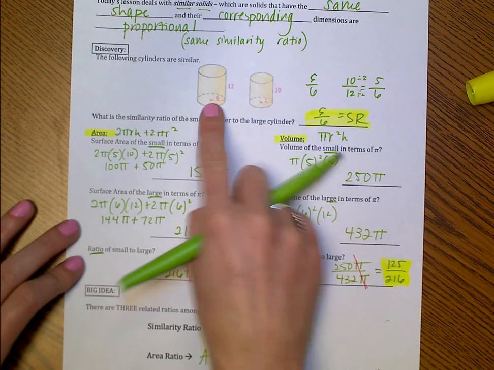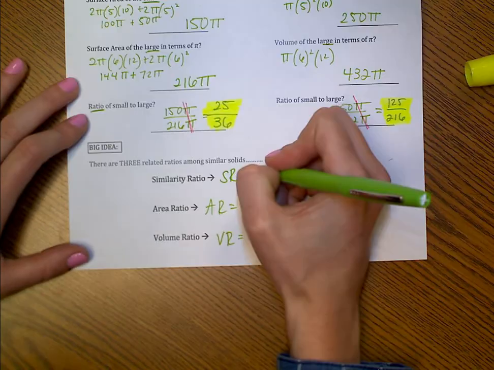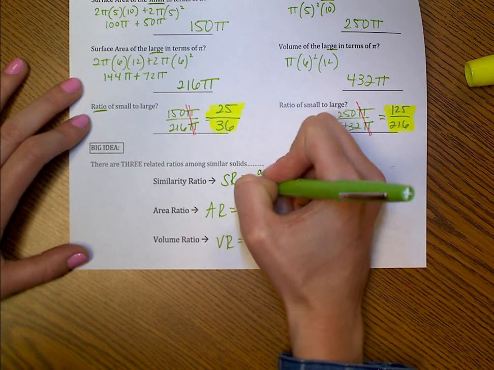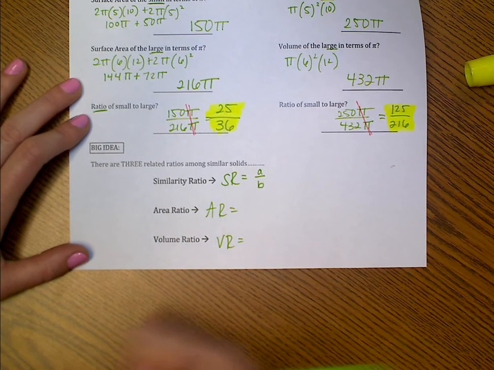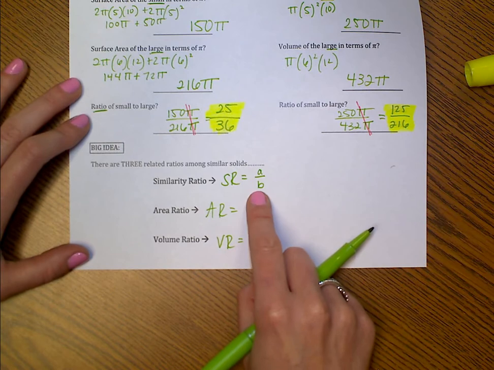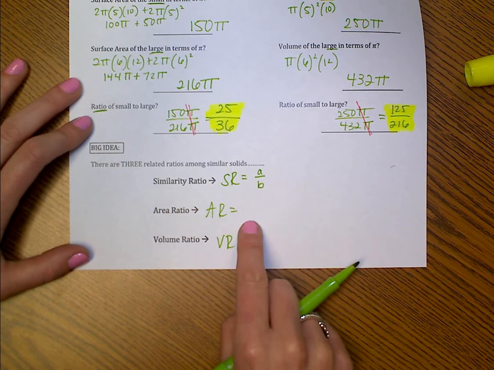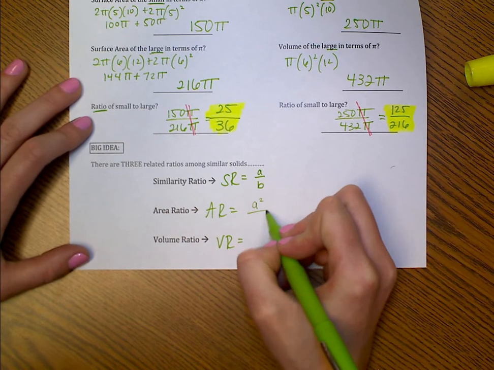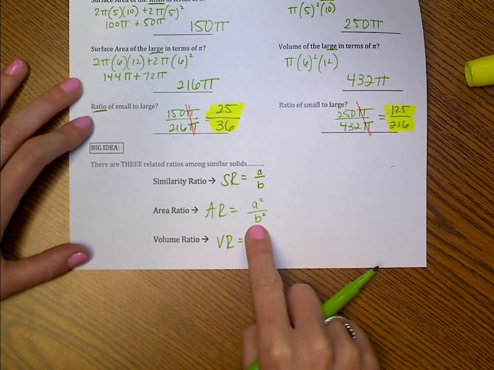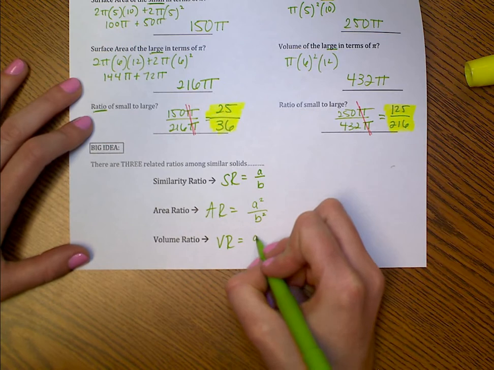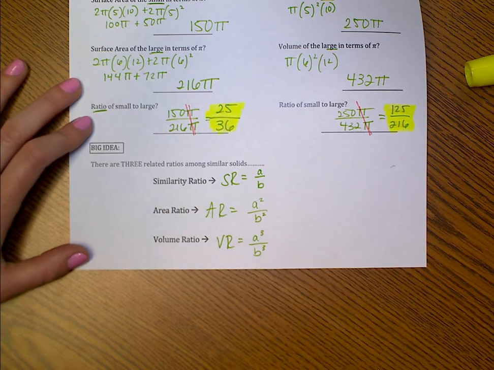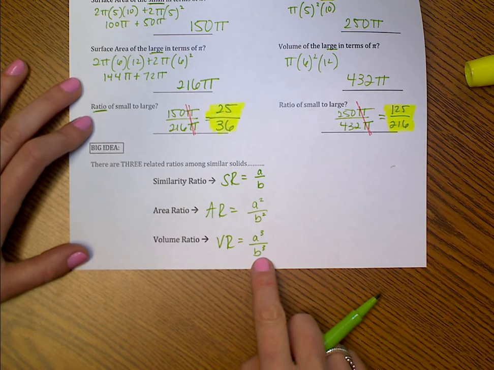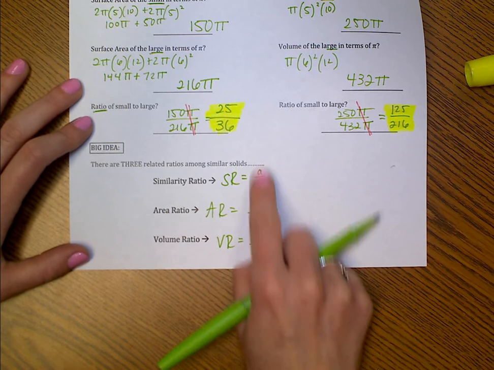Okay, so the similarity ratio is just what you get when you make a fraction out of dimensions that go together. So we're going to call that A over B: 5 over 6, 2 over 3, whatever you get when you put dimensions into a fraction. You can use that to get the area ratio. If you just square your two numbers, that's what you get, so I'm going to call that A squared over B squared. And if you cube the similarity ratio, that gets you how the volumes are related. So I'm going to call that A cubed over B cubed. This is what you need to know.